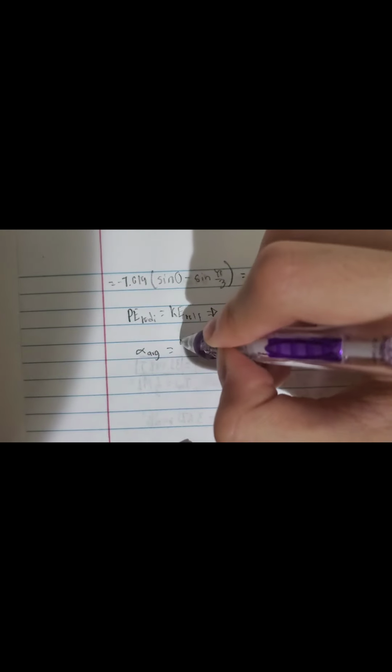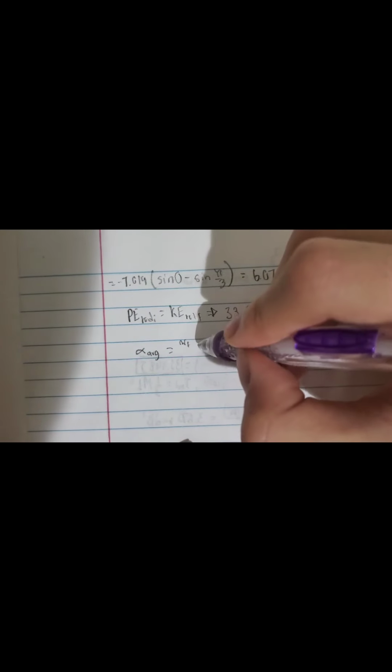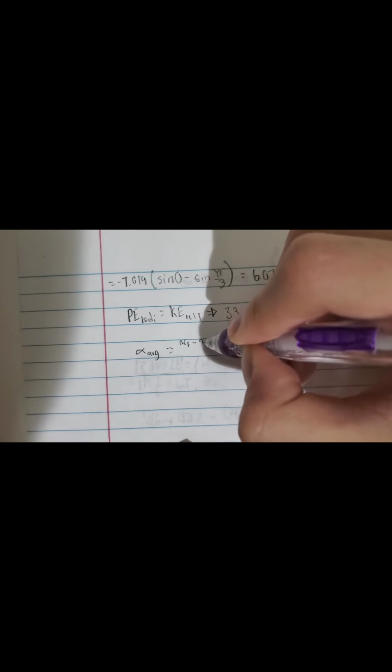Now that I have that, here comes the kinematic stuff. This is the equation for average angular acceleration. Average angular acceleration is equal to my angular velocity final minus my angular velocity initial over time. This is the critical equation that is going to help me find time. I found my average angular acceleration; it is this up here.